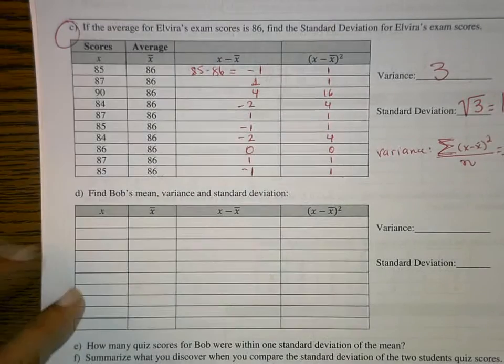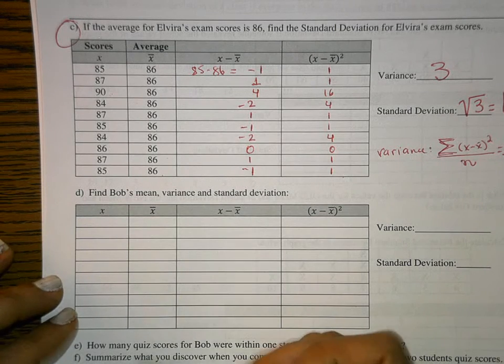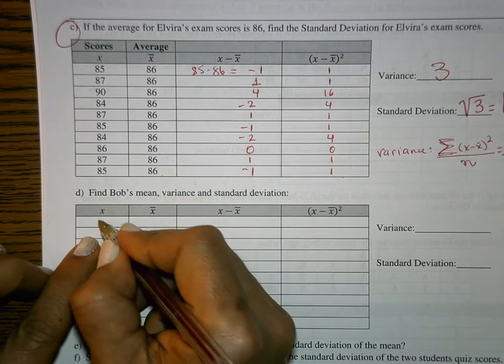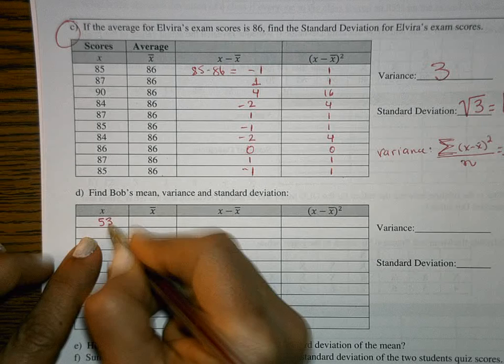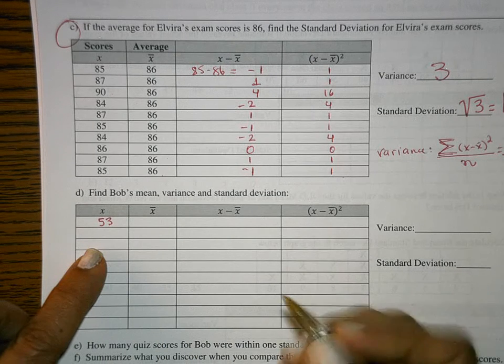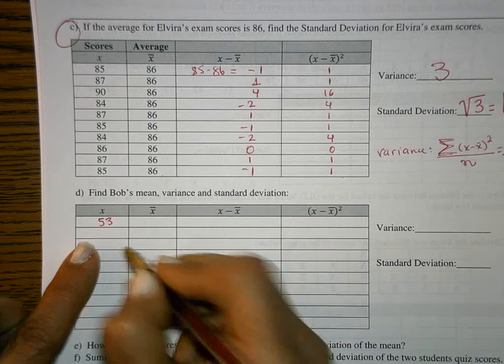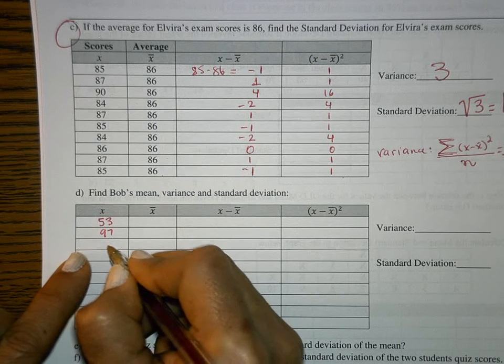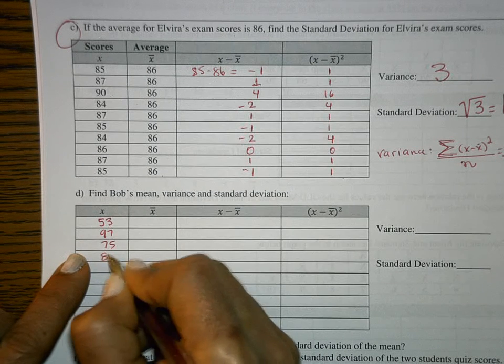finding the standard deviation. And here, they didn't do it for us. You have to do it yourself. You're going to put Bob's scores here, okay? Starting with 53. Then, it's nice to put it in order, but you don't have to. Just put in the exact same weight as there. 53, then 97, then 75, and then 80, and so forth.